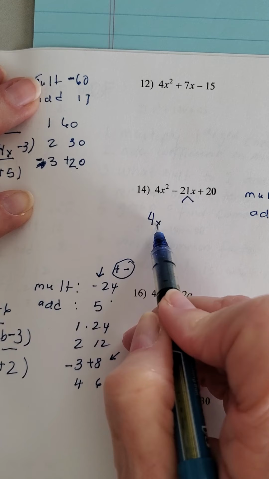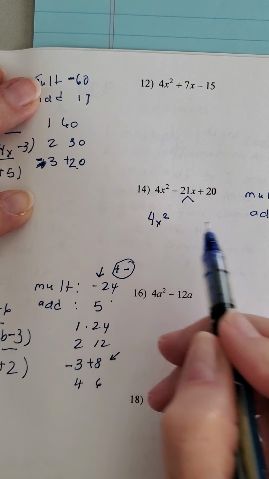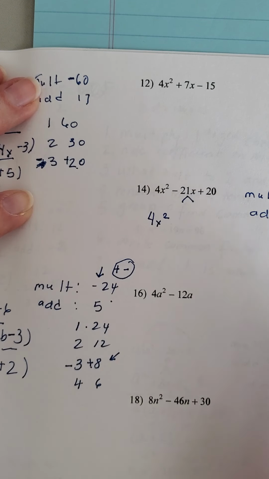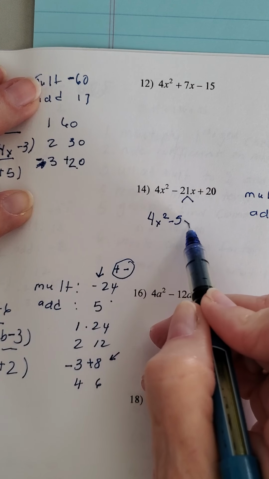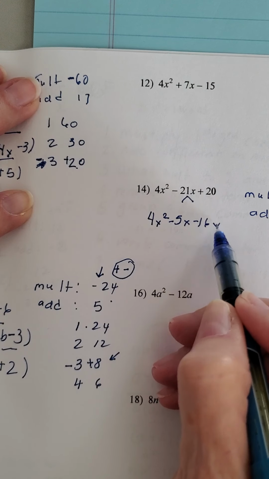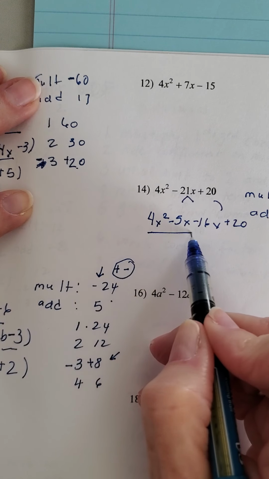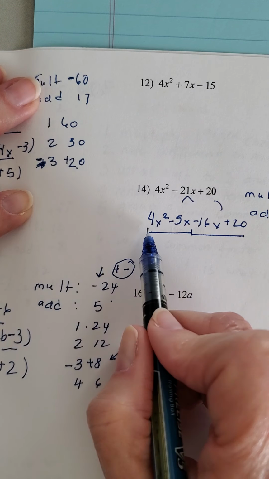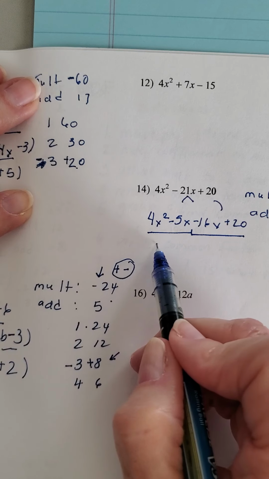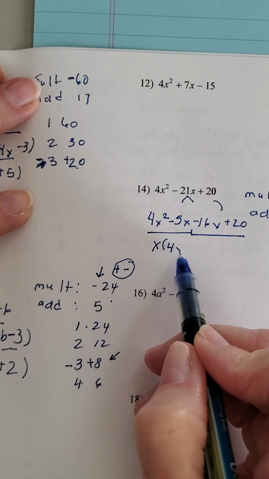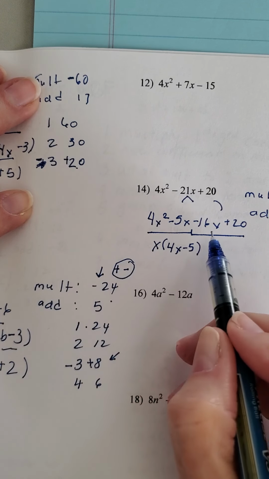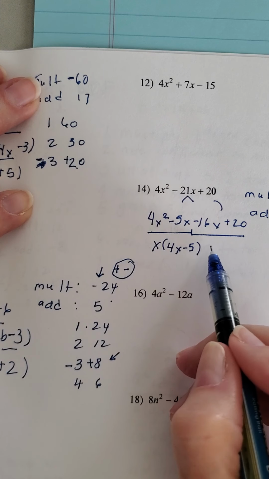We have 4x squared minus 5 and minus 16. So minus 5x, a minus 16x, bring down the 20. Split this in half. This first part has an x in common, so we get 4x minus 5. This has a 4 in common.